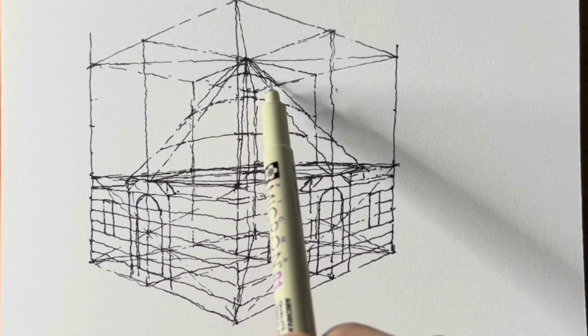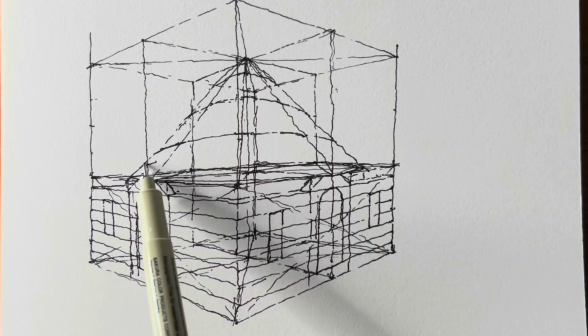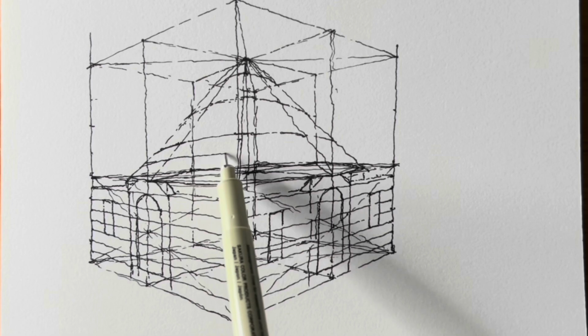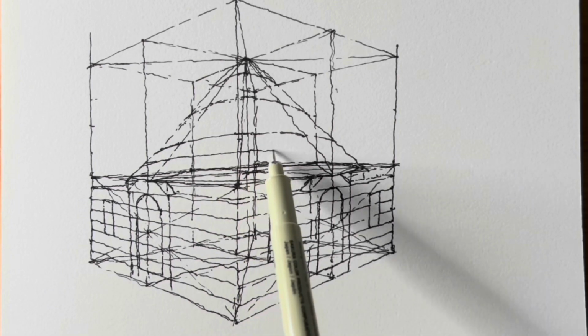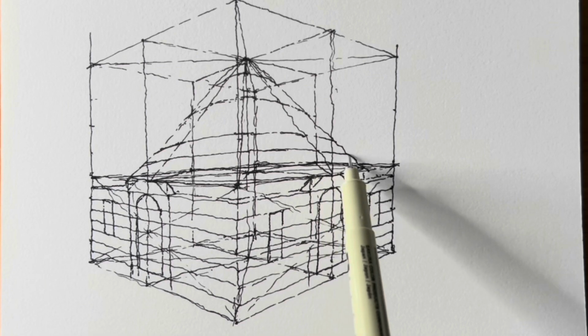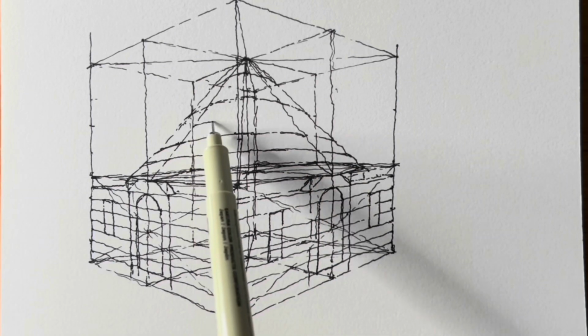Again, starting by dividing them in half first, and once I find the first half, I divide them again, but in a slightly curvy shape. When I've done that, it's quite easy to just follow that.